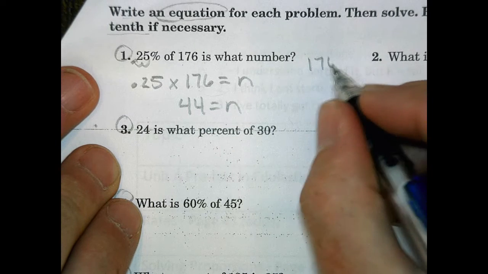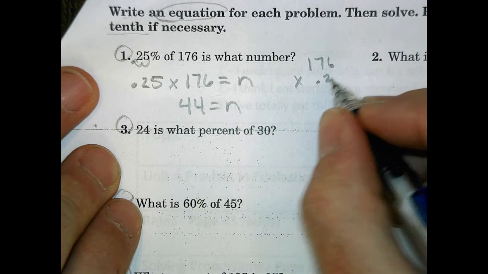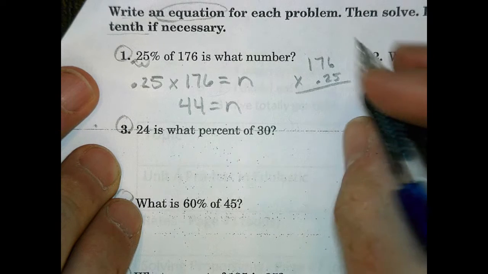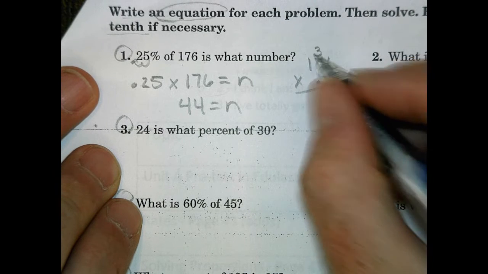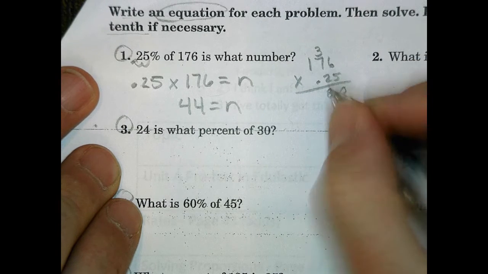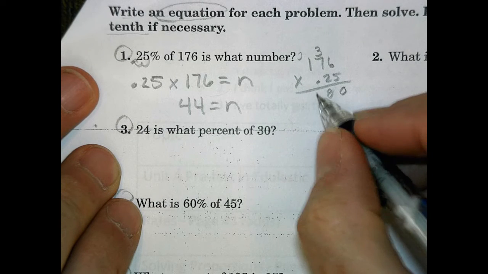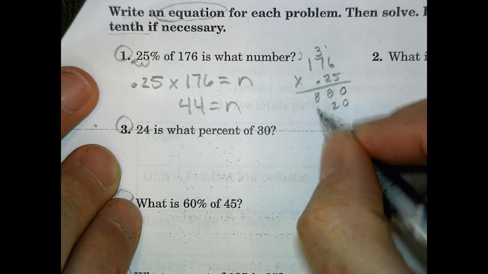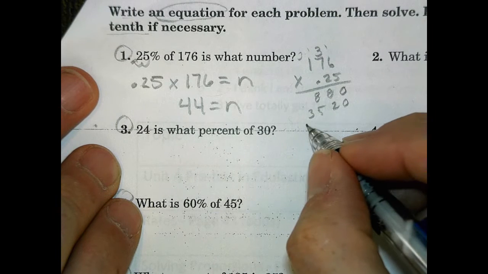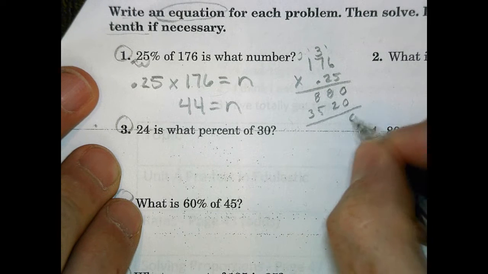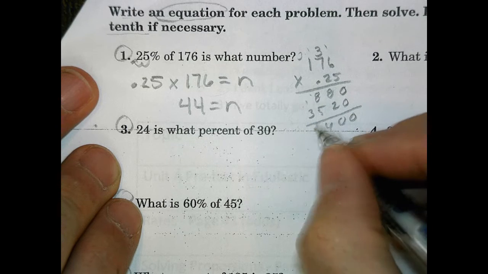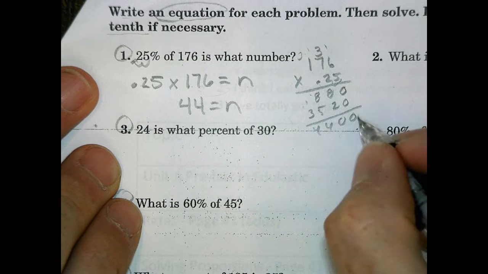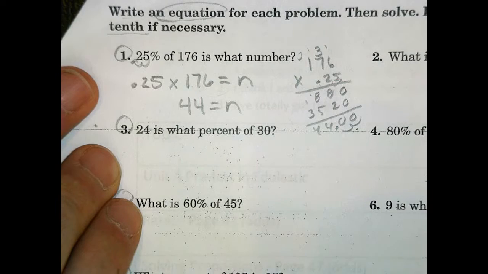If I multiply that out longhand, I would get 0.25 times 176. 35 plus 3 is 38, and 5 plus 3 is 8. Put a 0 there. We get 12, 14, 15. Carry the 1, 2, and 3. Right? 0, 10 carry the 1, 14 carry the 1, 4, 2 behind the decimal, and I'm at 44.